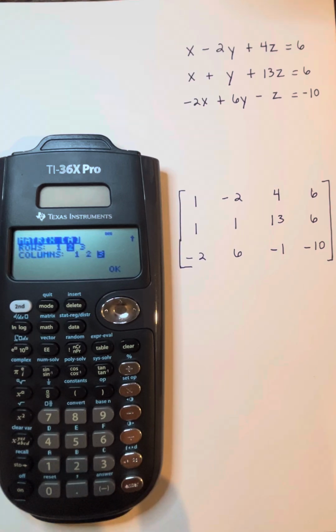Well, the number of rows is 3, and that's fine, but the number of columns is 4, and I don't have a choice for 4 columns. So I can't use reduced row echelon form to solve this system of equations.